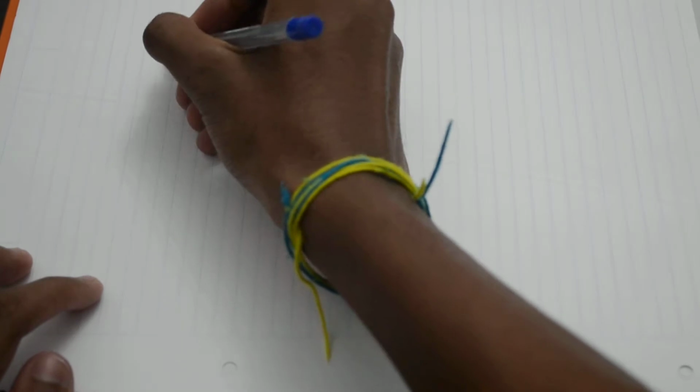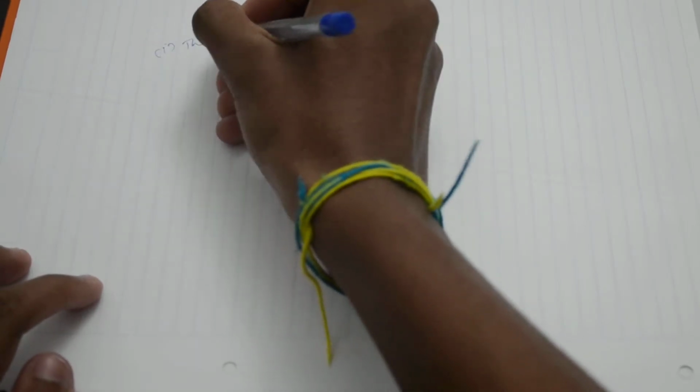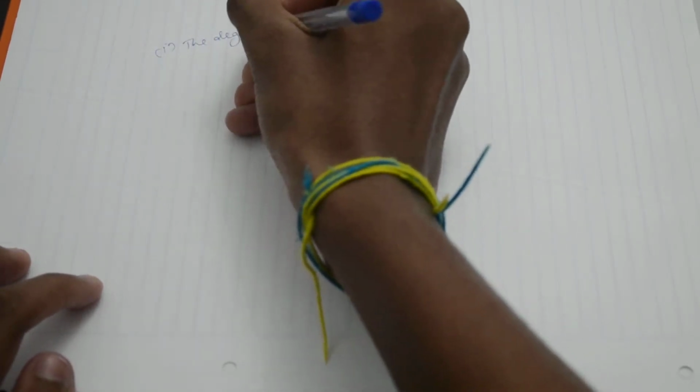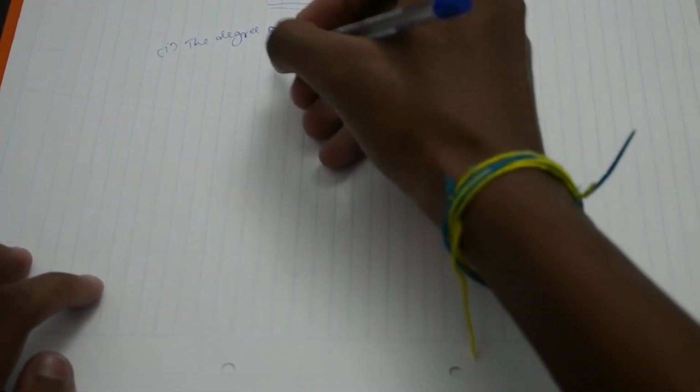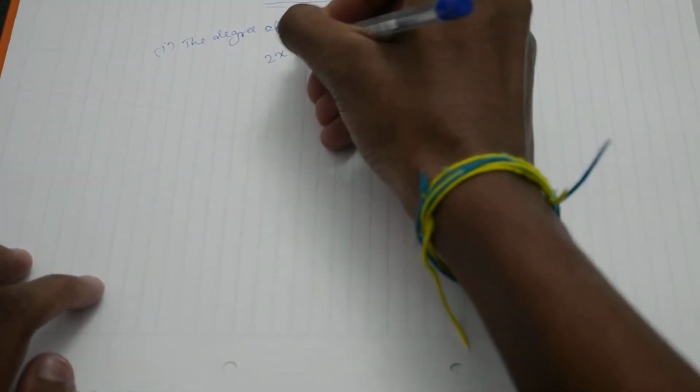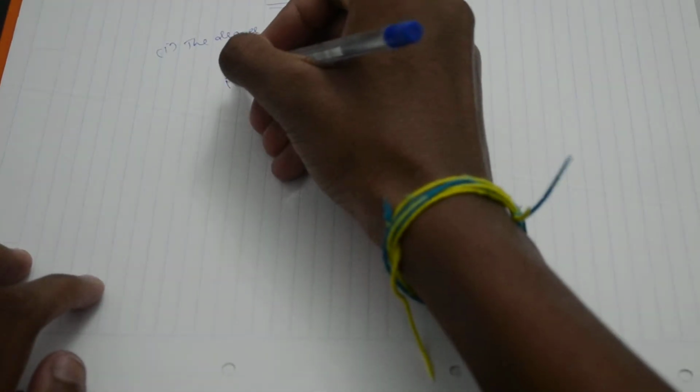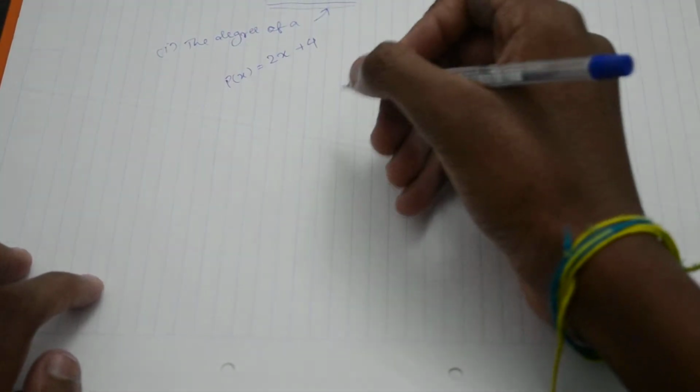In the chapter Polynomials, the first concept you'll need to answer simple one-markers which will come in your board paper is to find the degree of a polynomial. Suppose they give you p of x is equal to 2x plus 4.